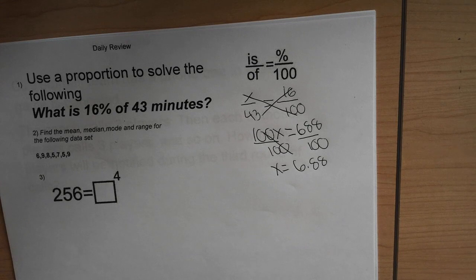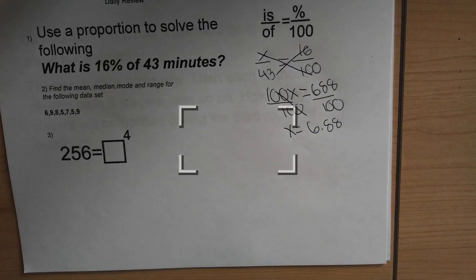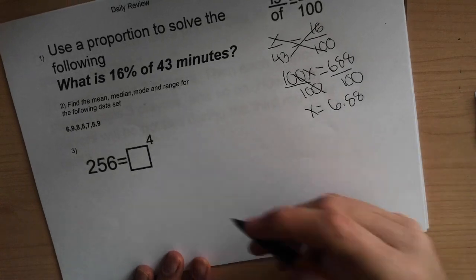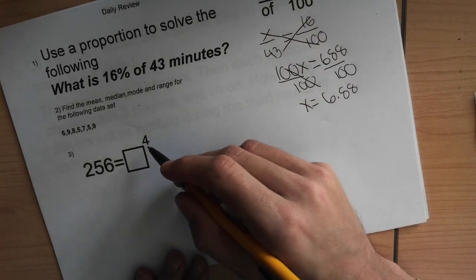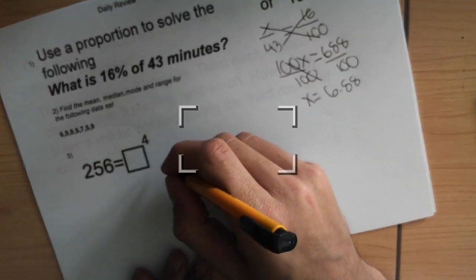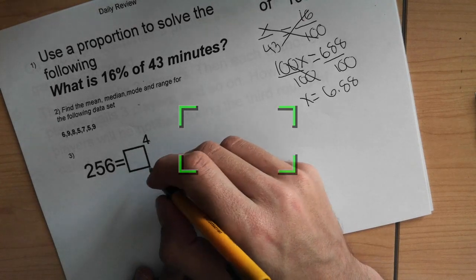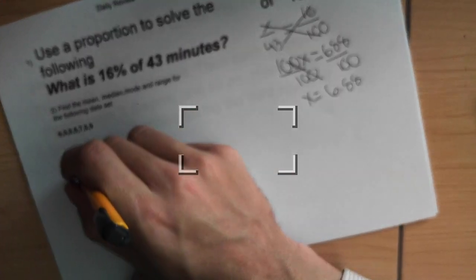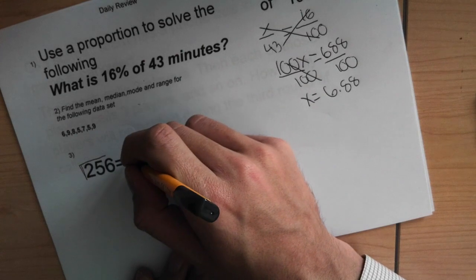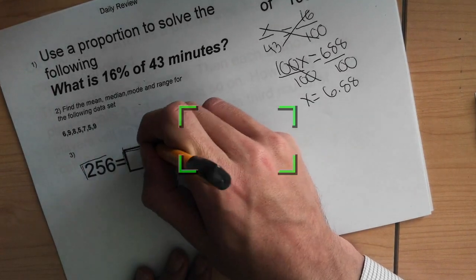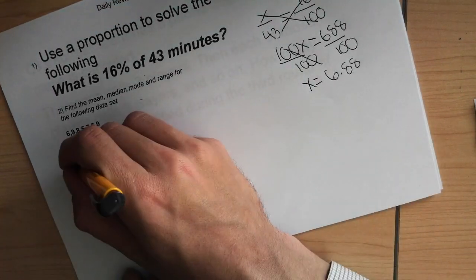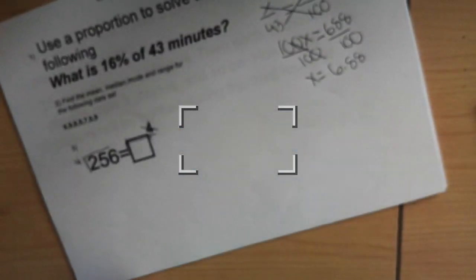I'm going to skip number 2 for right now and go down to number 3. So we're trying to figure out what goes in the blank there. I encourage you to pause the video and try to figure it out on your own. So remember that this is to the 4th power. So what we can do to get our blank here is we can actually take the root, do the opposite, to cancel out our 4 here. So not the cube root, but the 4th root of 256.